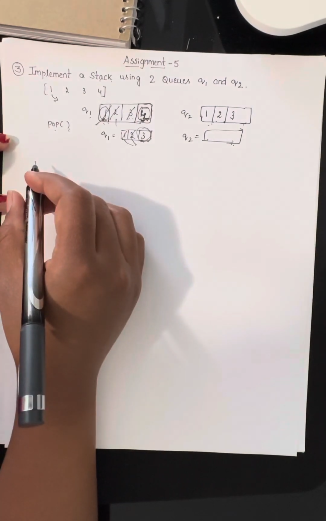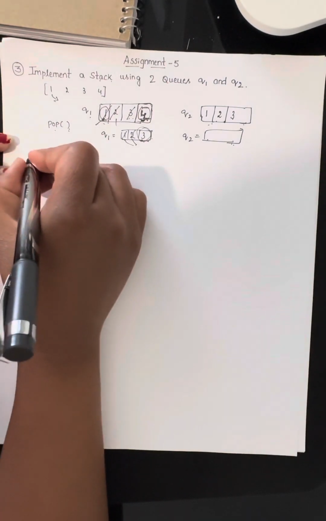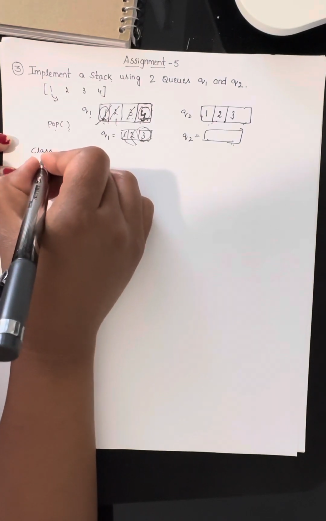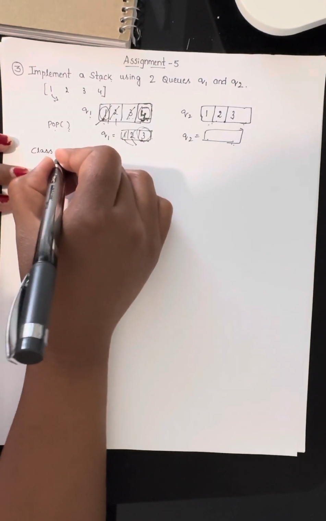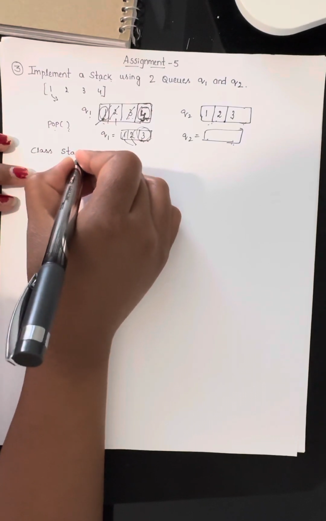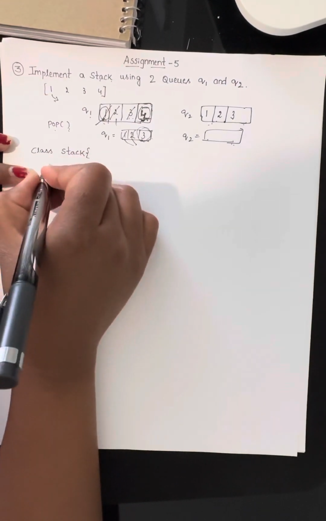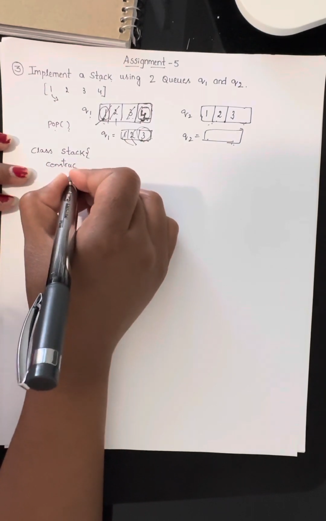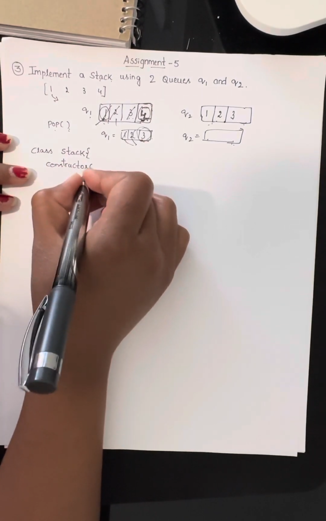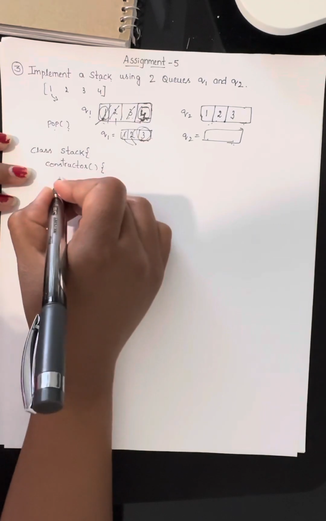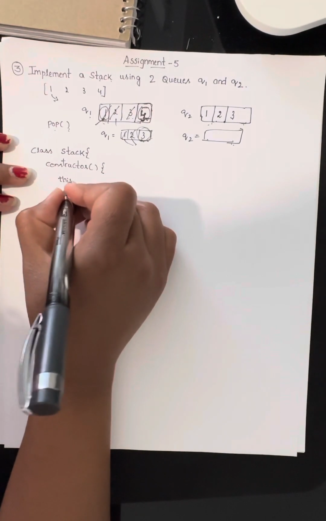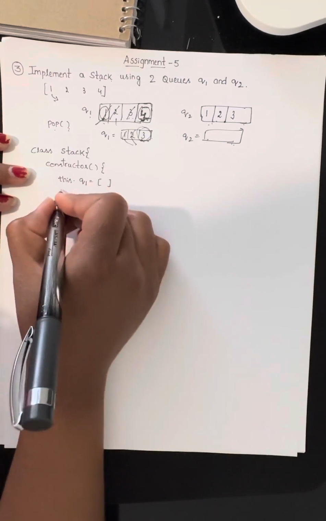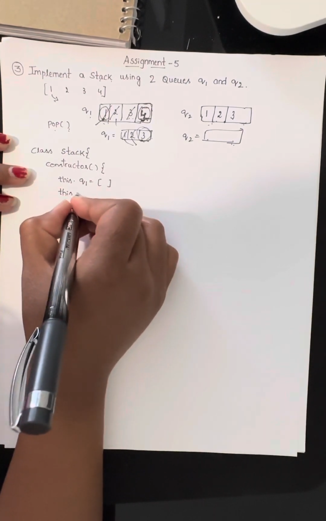So let's implement the code. Here I'm using a class to implement this: class Stack. In the constructor, I'm declaring two queues, this.Q1 and this.Q2.